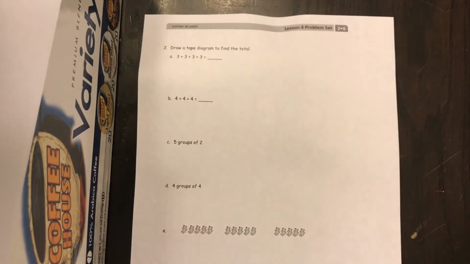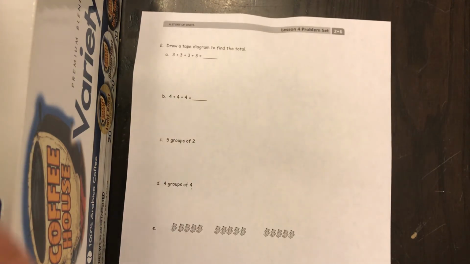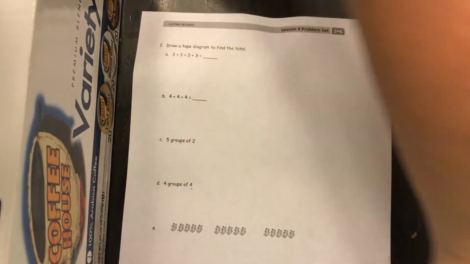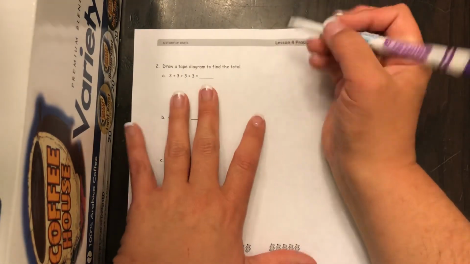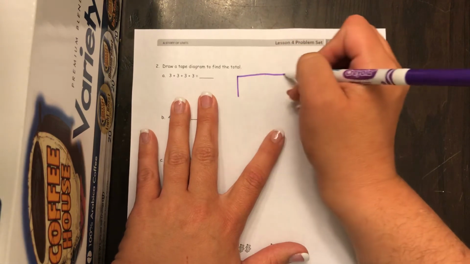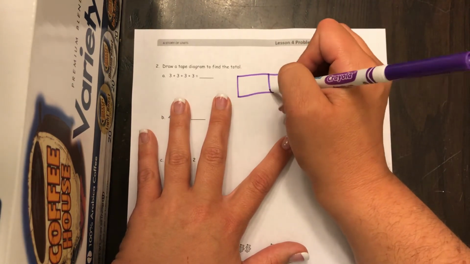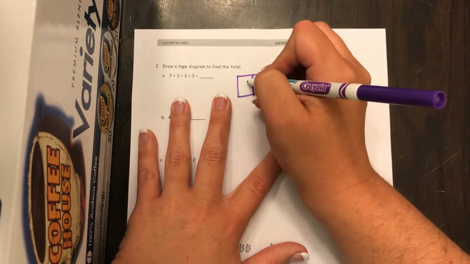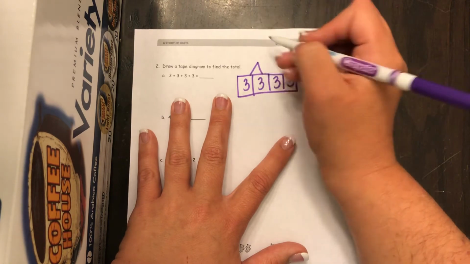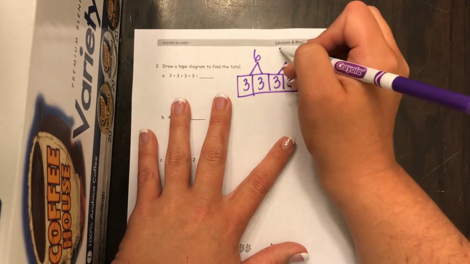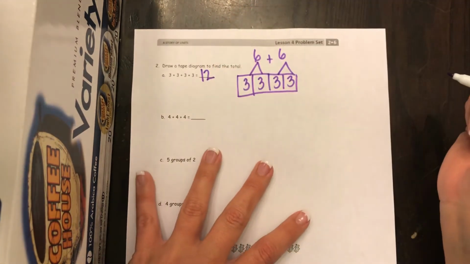Then here it's asking you to do a tape diagram. So draw a tape diagram to find the total. So here, you would have 3, 3, 3, and 3. 3 plus 3 is 6. 3 plus 3 is 6. 6 plus 6 is 12.